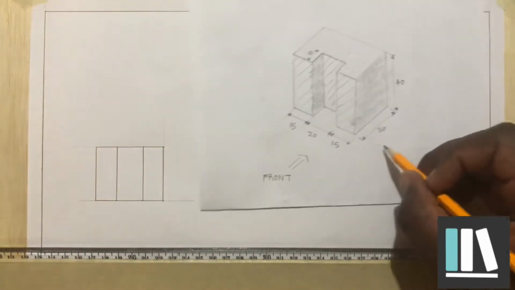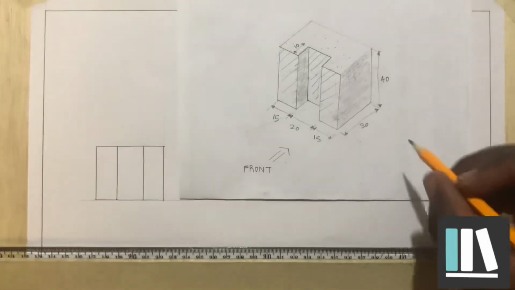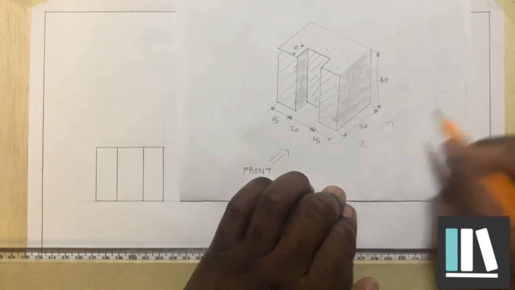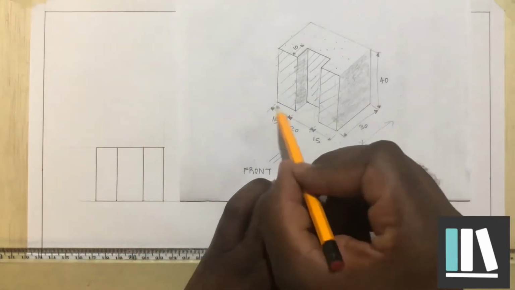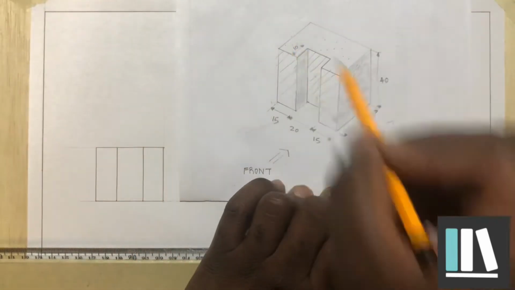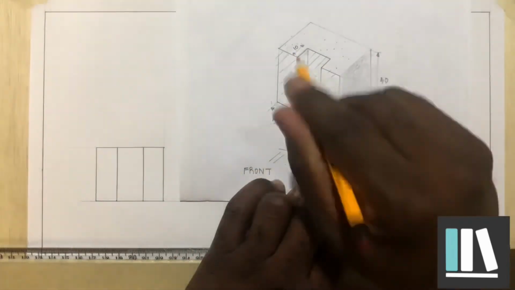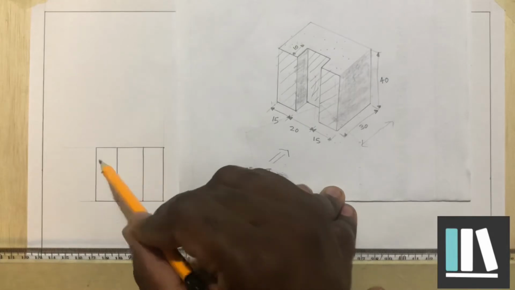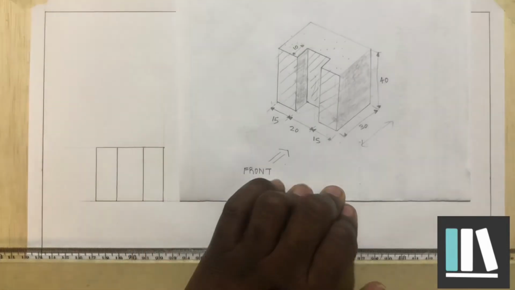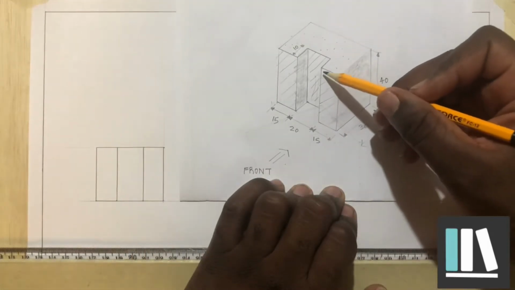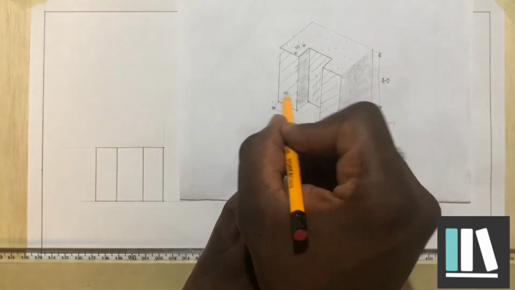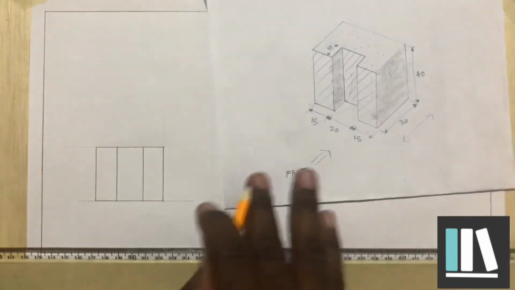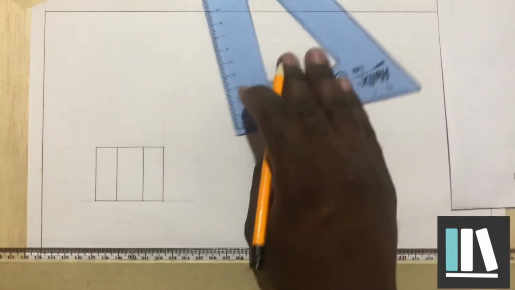Remember, this measurement, this direction, we cannot notice on the front view. We can only notice this and this. So anything going further back, we will not see. That's why these faces are in line. The height, if there was a height difference, you would have known. If there was a difference in width, as you can see, this is thicker, you can see that. So let's proceed to draw the plan view.